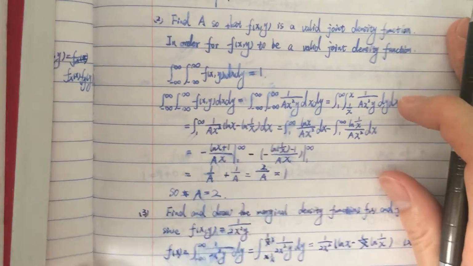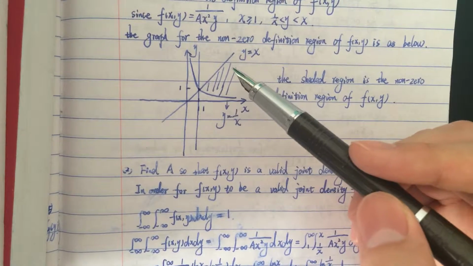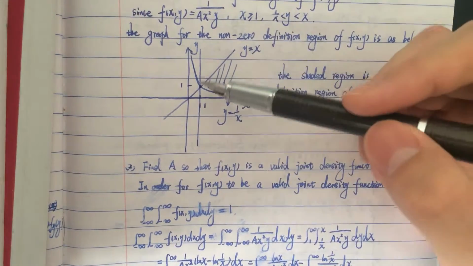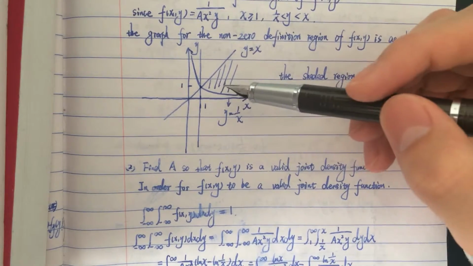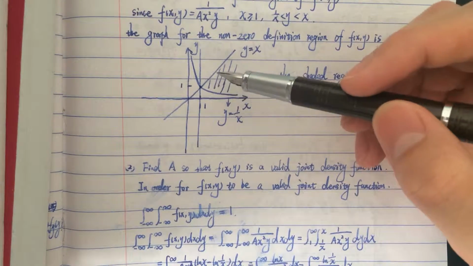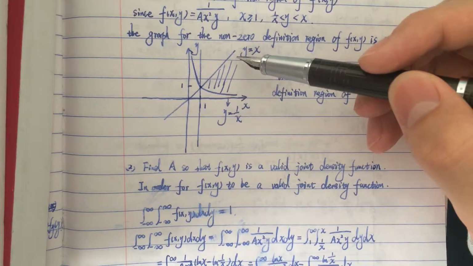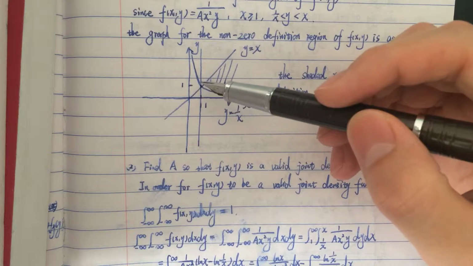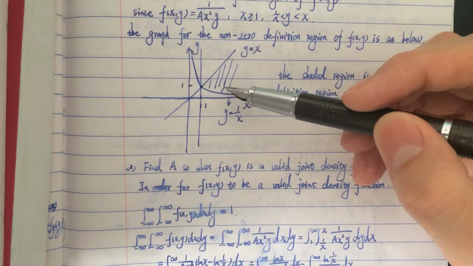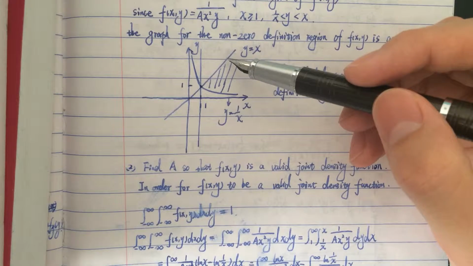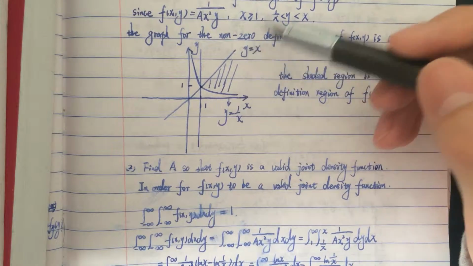According to this graph, when x is from 1 to infinity, the corresponding y is like this. So the lower limit for y is 1 over x, and the upper limit is x.